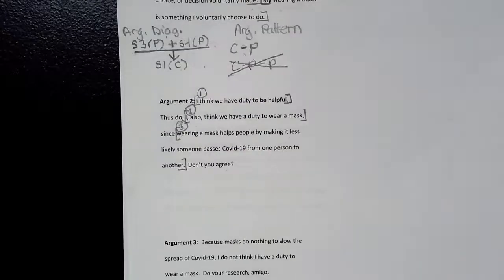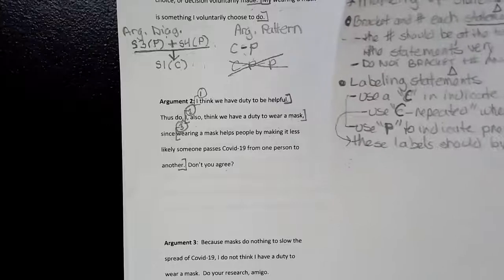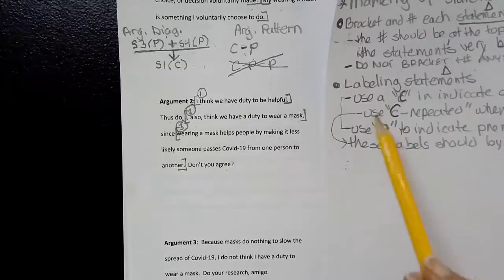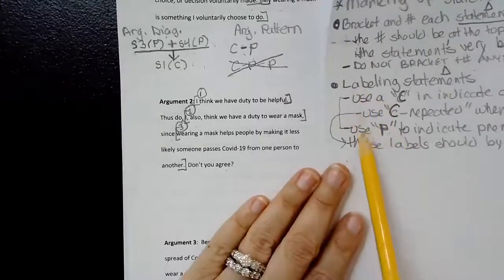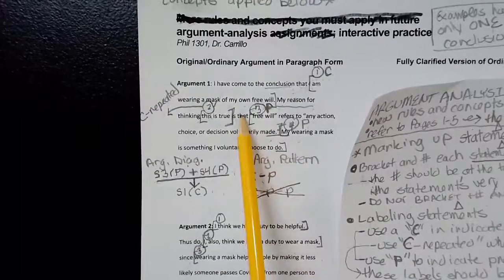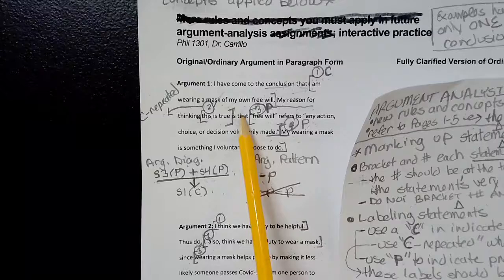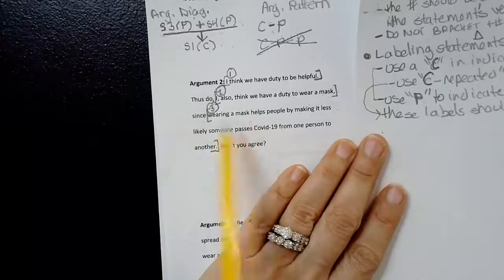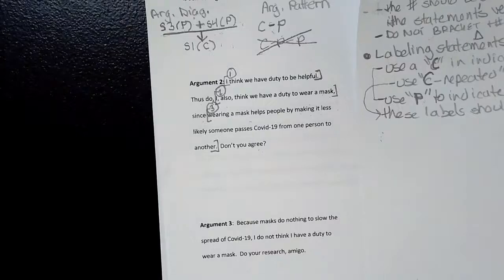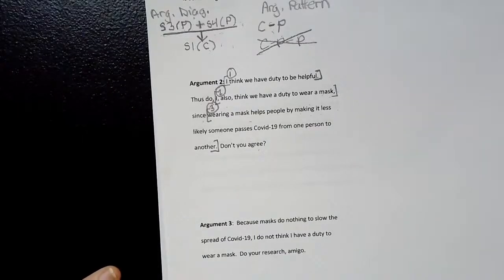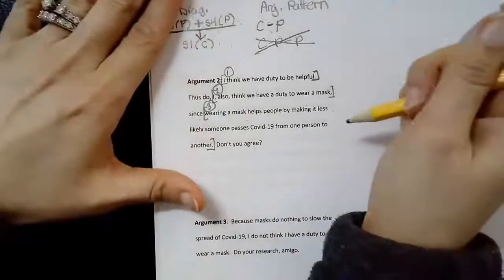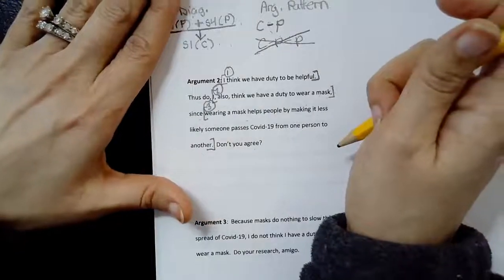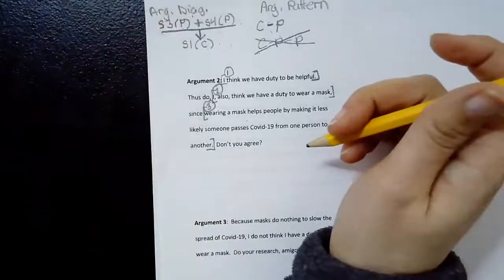Okay, so now what I encourage you to do is pause the video and practice using your notes and this as an example to reference. This is just an example to practice labeling these statements. This, of course, is drawing from all the knowledge from the argument module. Okay, so assuming you've done that or decided not to do that, I will continue.